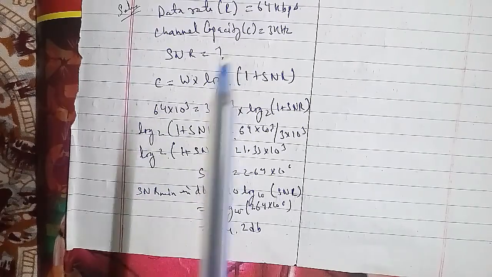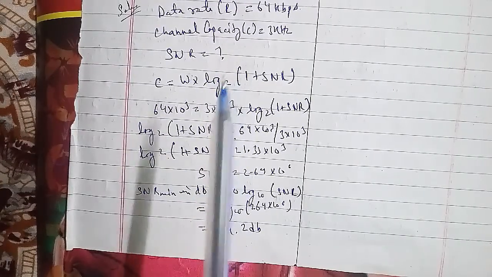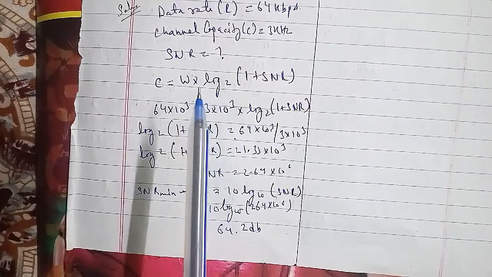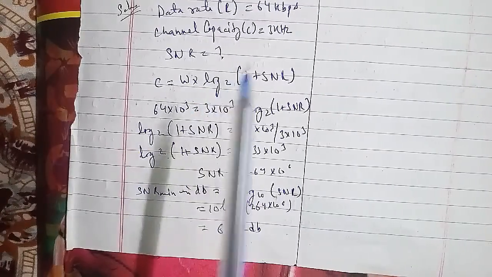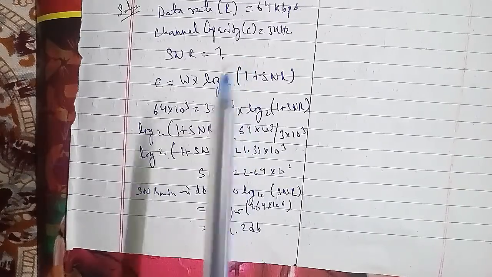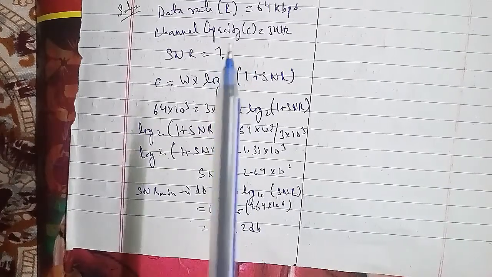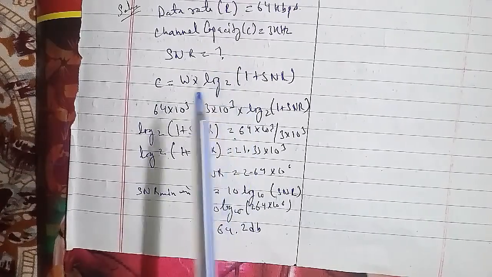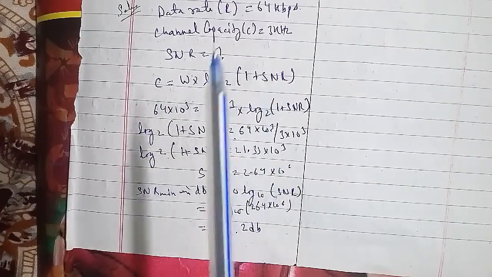Because of the delay distortion, some of the signal components of one bit position will spill over into the other bit position, causing intersymbol interference, which is a major limitation to the maximum bit rate over the transmission channel as well. Now we'll discuss more related to the data rate limits and the Shannon capacity.